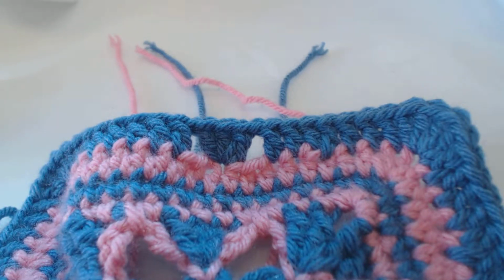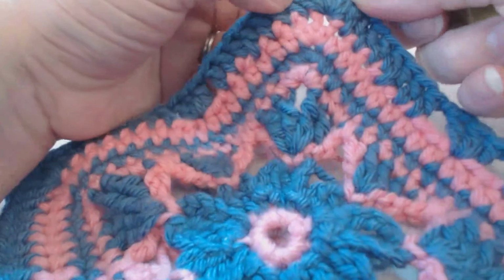This is where we're joining the teal colour. We're still on a smaller hook. The remainder of this pattern from round 8 onwards was done in the smaller hook because there were tall stitches. So let's get cracking. What it wants us to do is to join the yarn in any marked stitch. Well, I haven't marked the stitches, but it's the centre stitch.